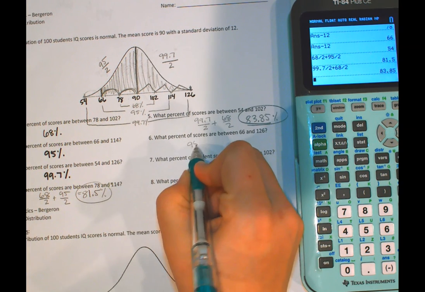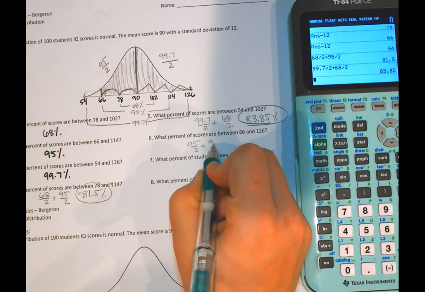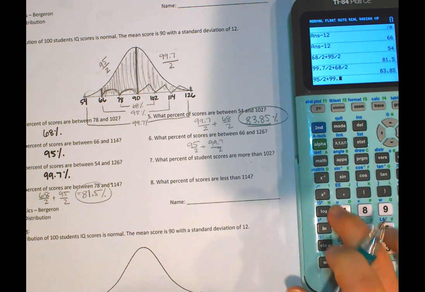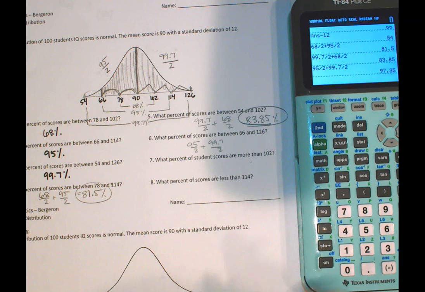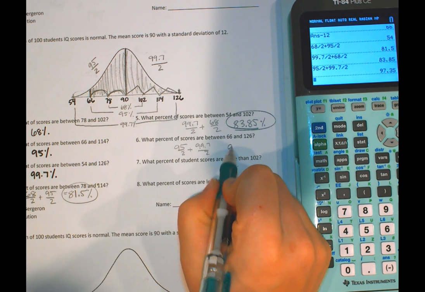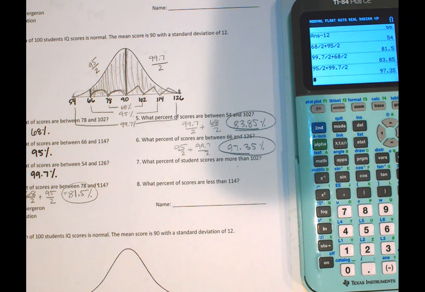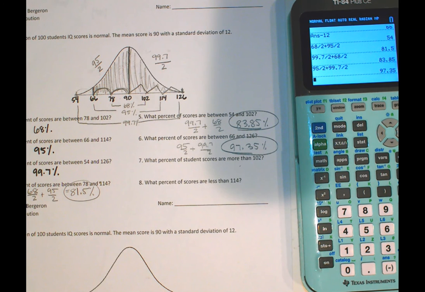So 95 divided by 2 plus 99.7 divided by 2 would give me 97.35%. Okay.